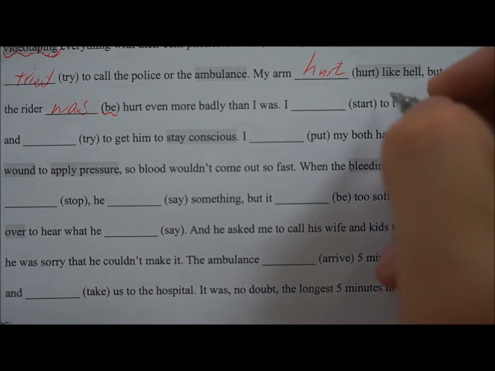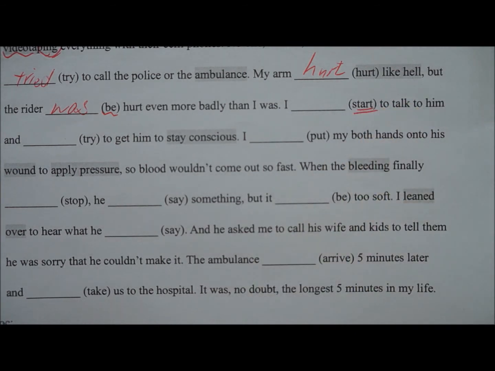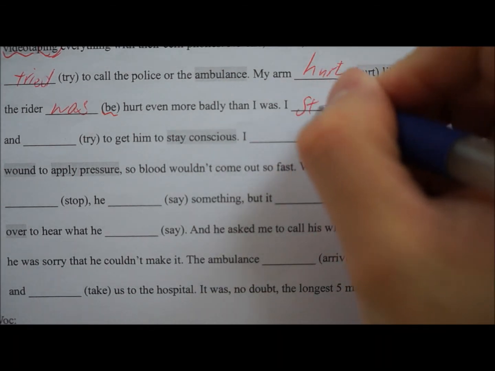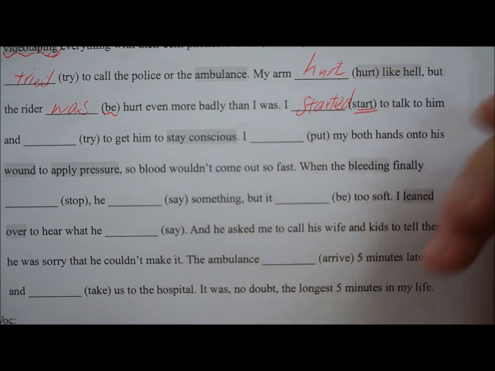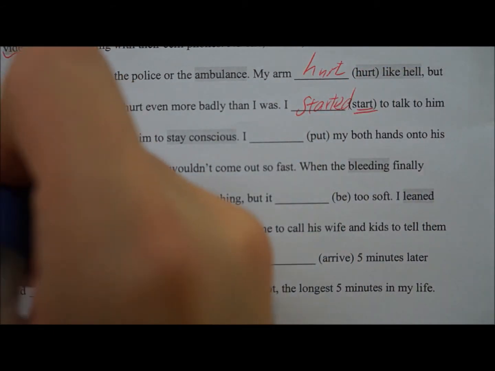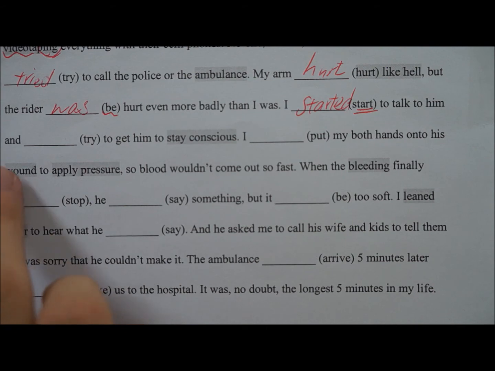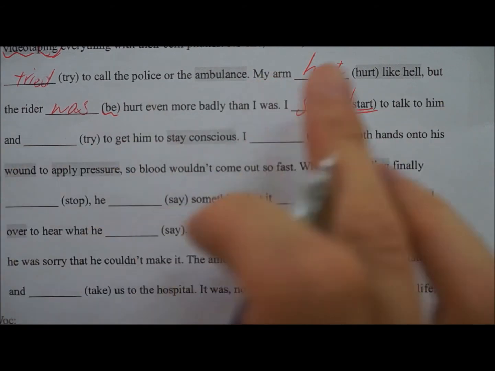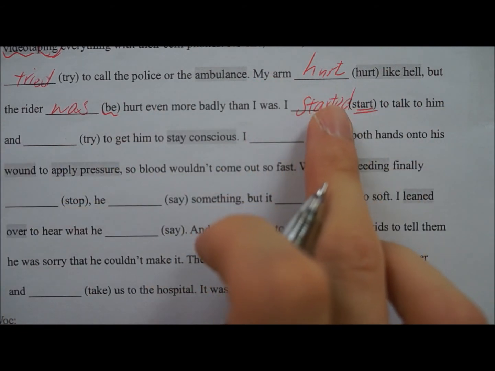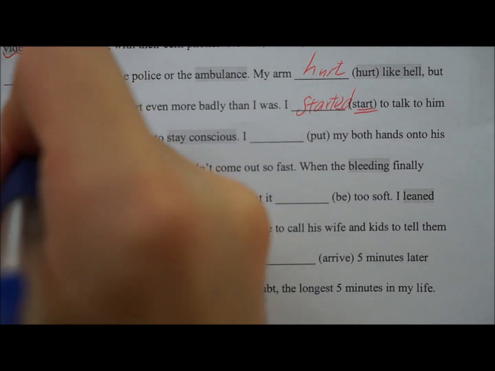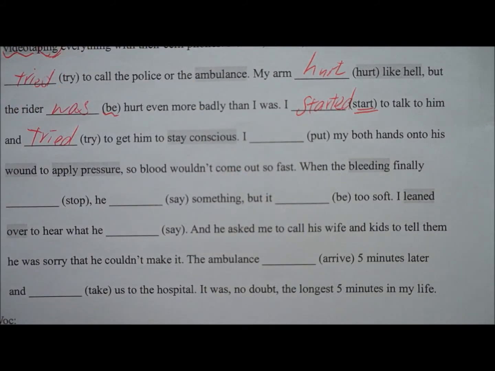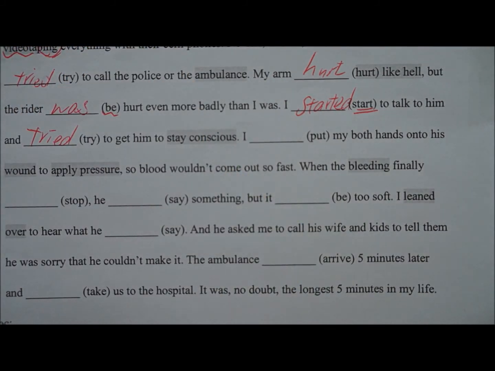Now, also, start is not a word that you use with continuous tense. It's usually and most likely used with past tense. Start is a regular verb, so the past tense is I started to talk to him, and past tense too, as we said before, and connects two ideas with identical tenses. Started here, tried here. Okay, so I started to talk to him and tried to get him to stay conscious.